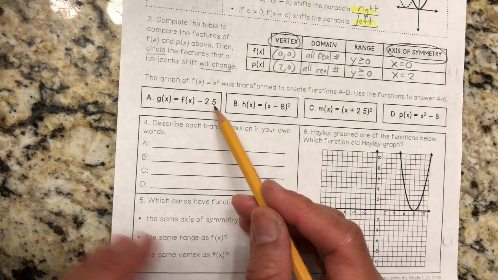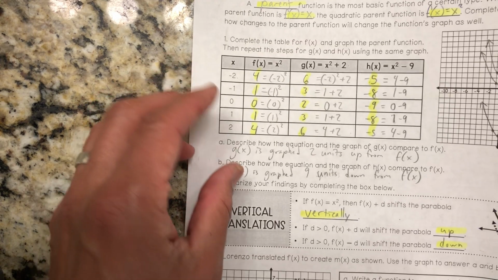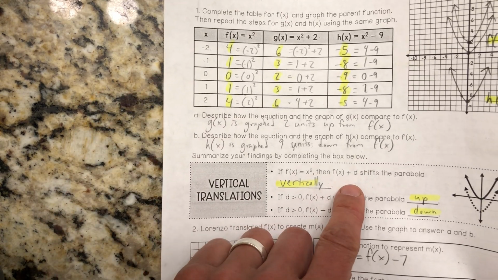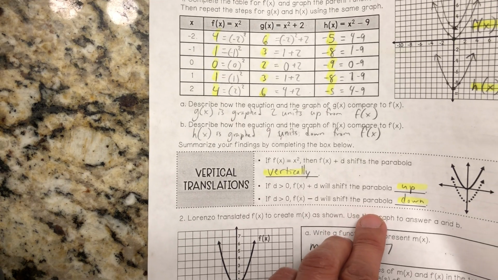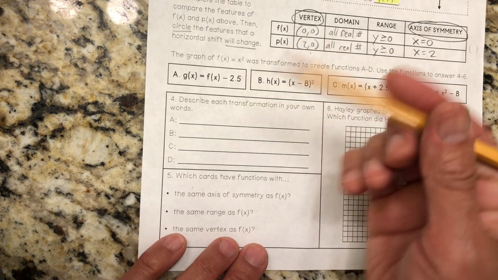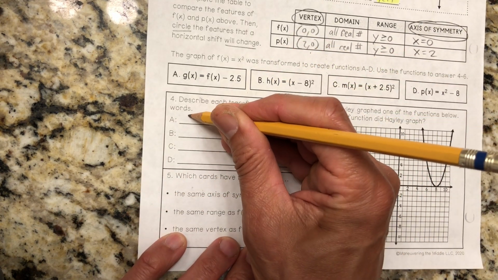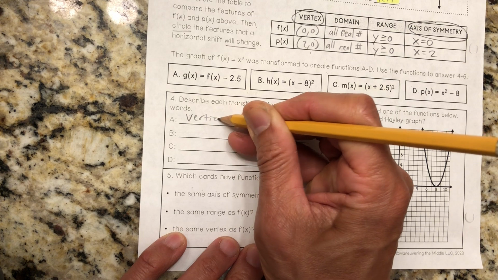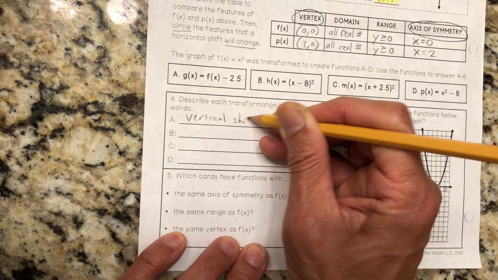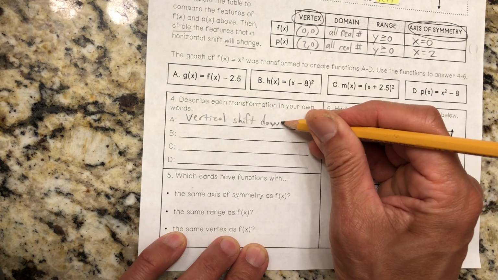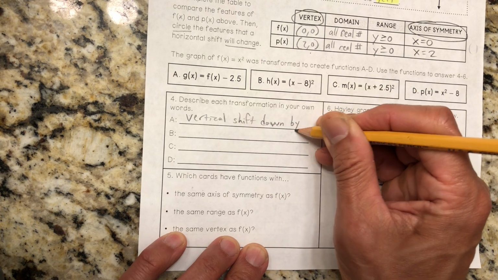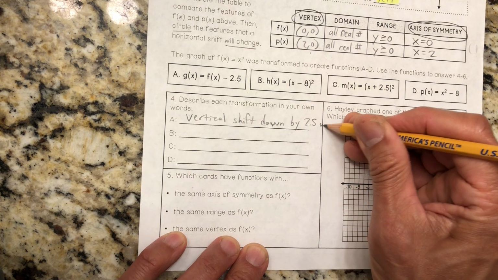So this one right here, if we flip back to the first page, this is going to shift the parabola down by 2.5 spaces. So it's a vertical shift down by 2.5 units.